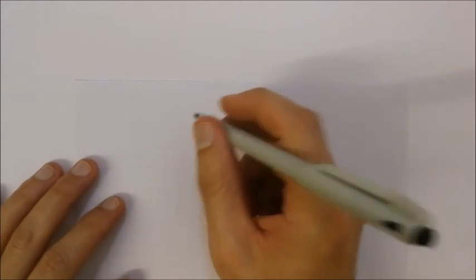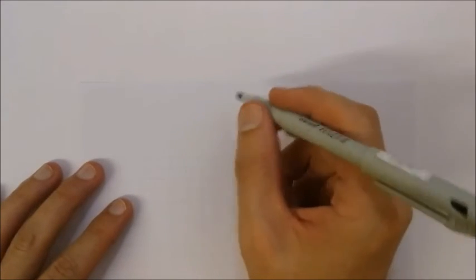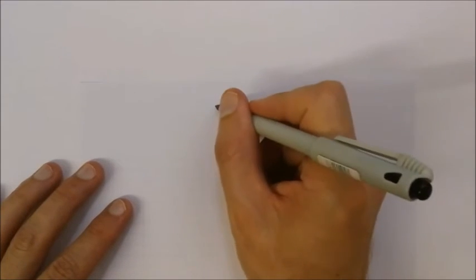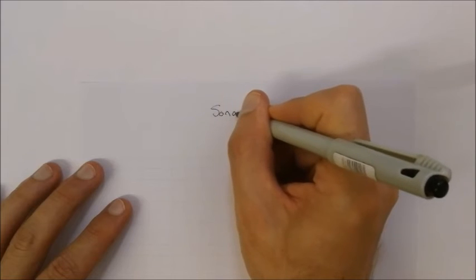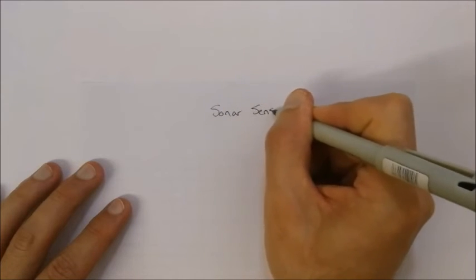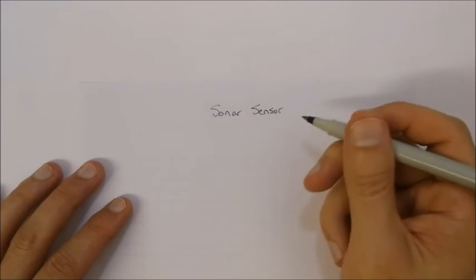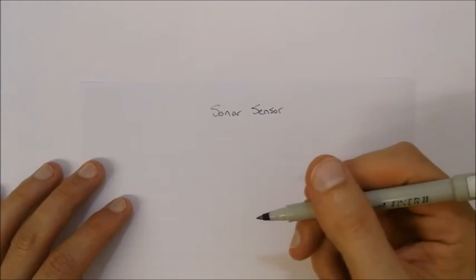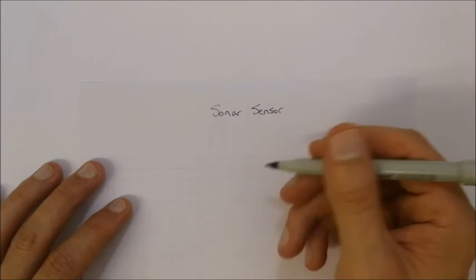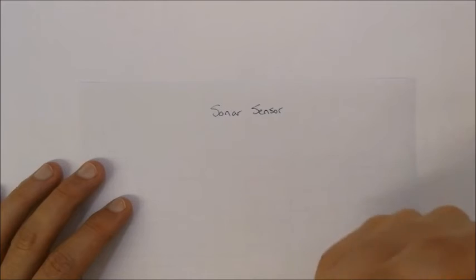Okay, so let's take a scenario where you've got a car. It's one of these fancy cars, and this car has got a sonar sensor, which might be at the back of the car to tell you, as you're reversing, that there might be some object in the way.